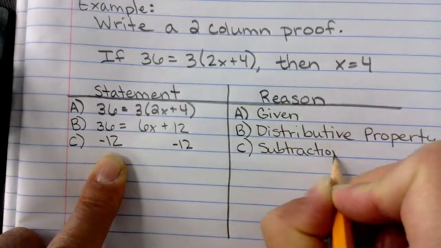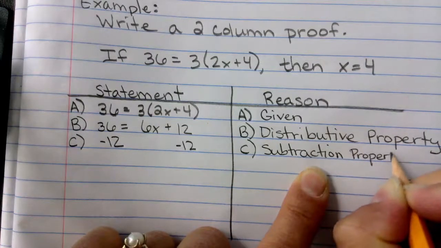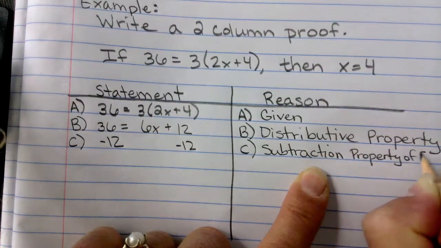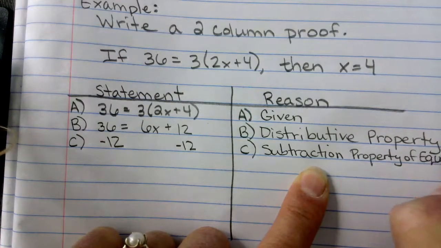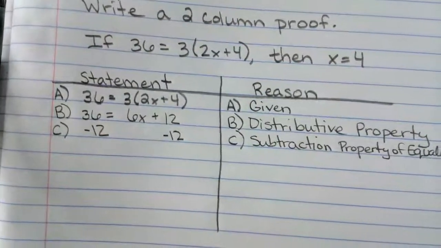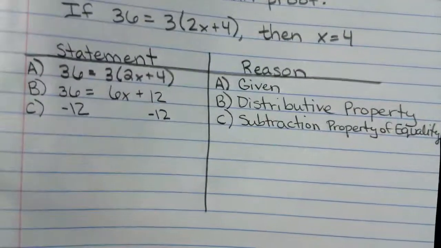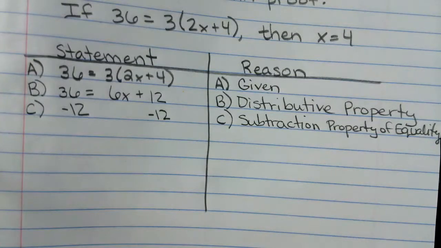Now, you might see this written differently. You might see this written as, in step B, it would say 36 equals 6x plus 12. In step C, they write 36 minus 12 equals 6x plus 12 minus 12. It's really the same thing.